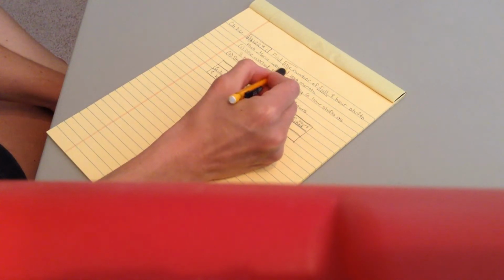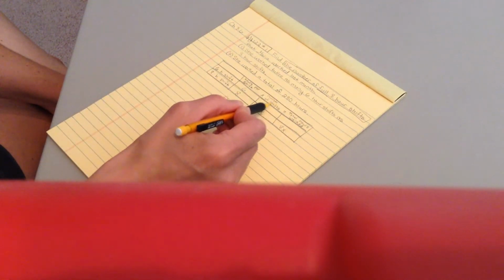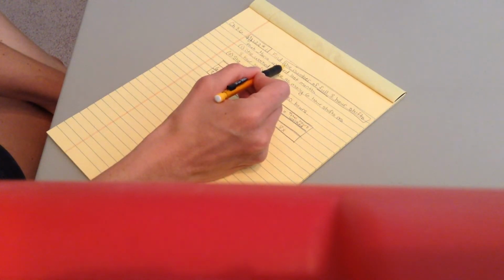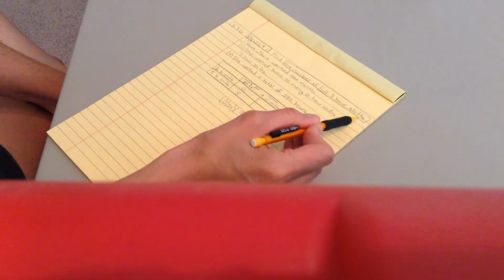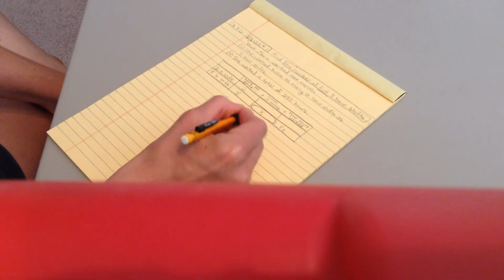Alright, so what we want to find is the number of full 8-hour shifts. Well, if we look at this chart, the 8-hour shifts are on this line, and it's the number of shifts. That's what they're asking us for, the number of full 8-hour shifts. So this is the box they're really wanting us to find. So in other words, we're solving for x.